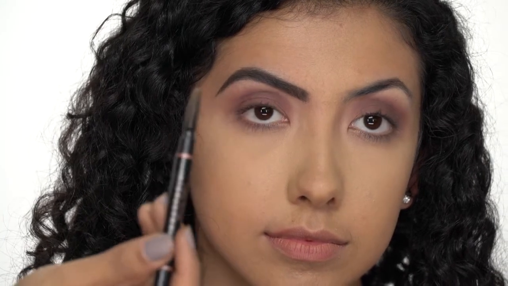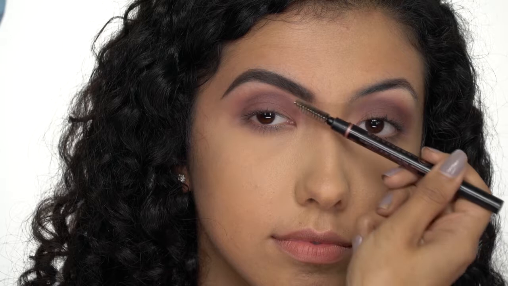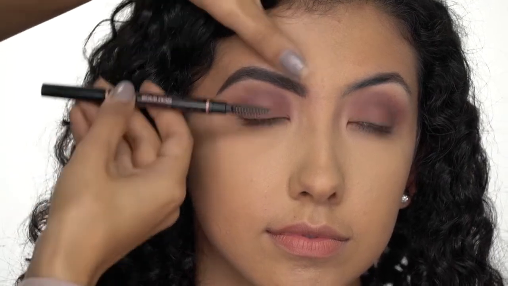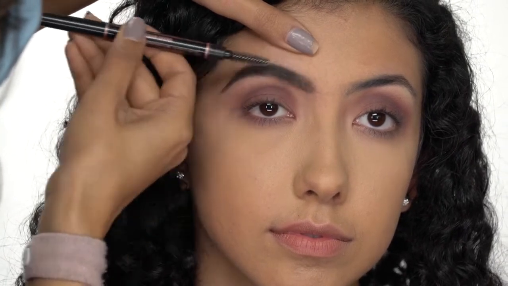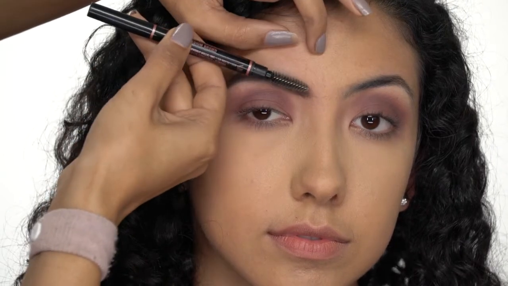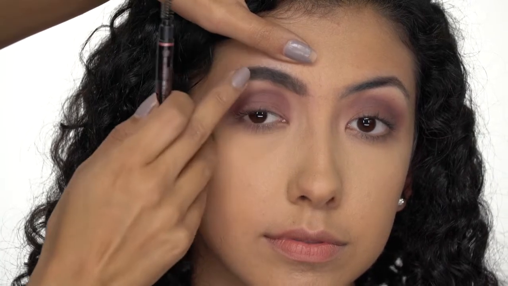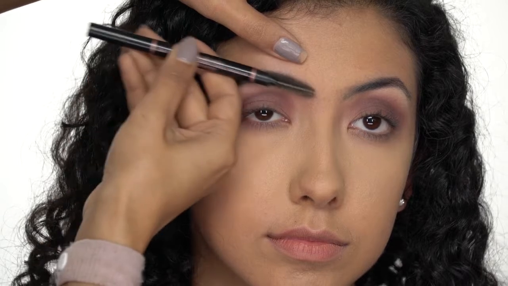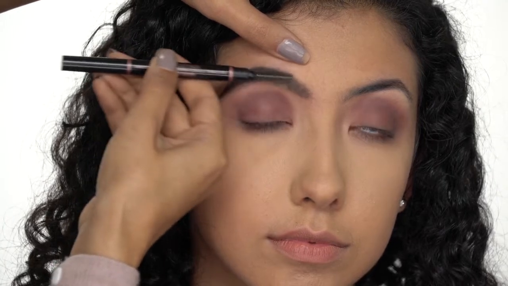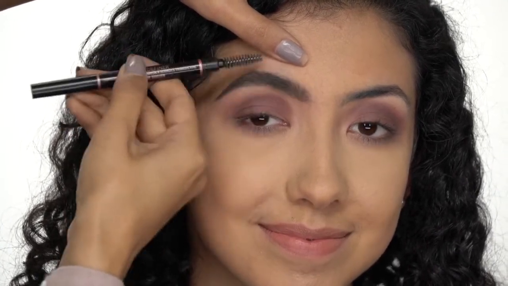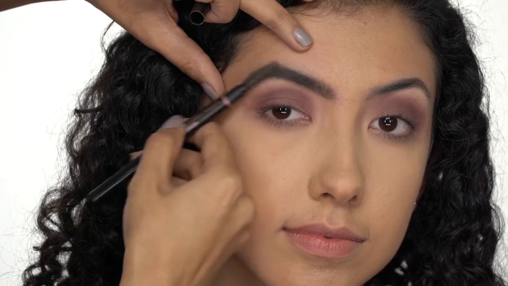I would go into the spoolie on the other side of your eyebrow product, and I would literally use the spoolie to scrape product off, just to lighten it up. So I'm rubbing very carefully, and notice how I'm holding it. I'm holding it in the same direction of her brow growth. So I'm not going like this, because that can potentially ruin a whole lot more than what I'm trying to get rid of. So I'm just going to do it on the areas that I went way too dark, which is basically her whole brow. So I'm just going to soften everything up at this point. Just scraping it off.